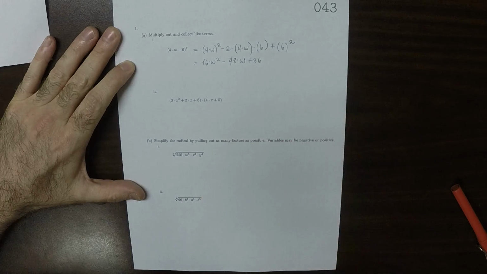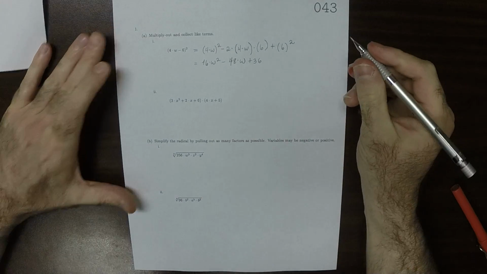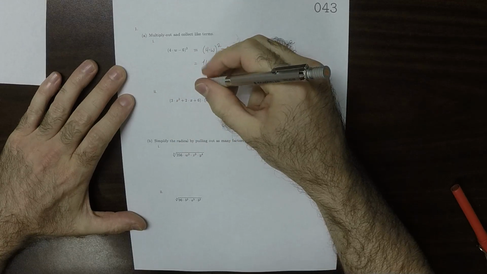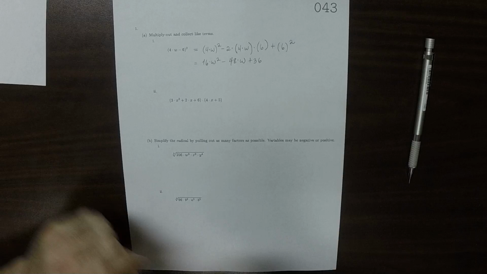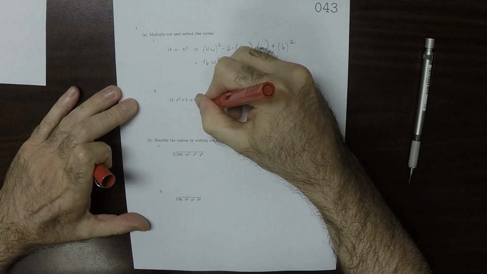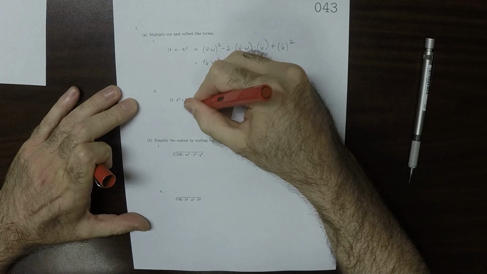For this one, we will need to do a distribution. So I'll distribute it like this: distribute, distribute, distribute.